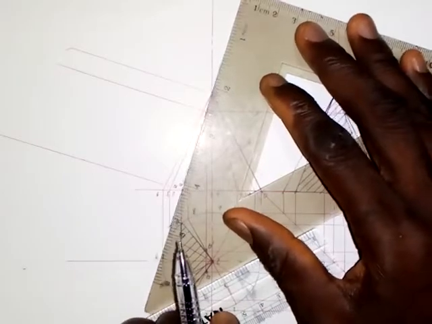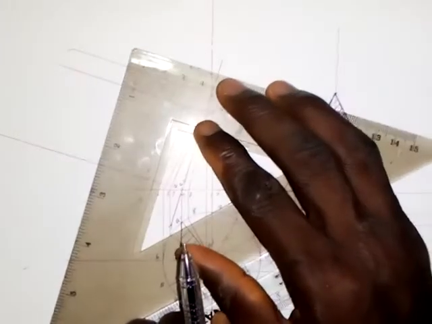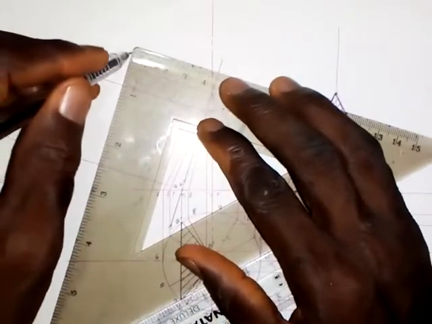Make sure you set it very well. So slide the set square, bring it to this point and draw a line like this.